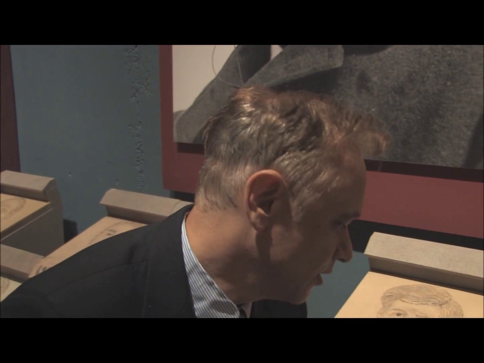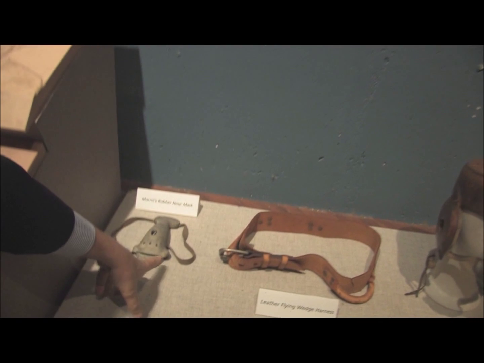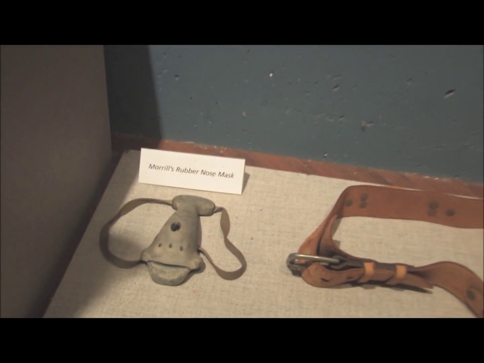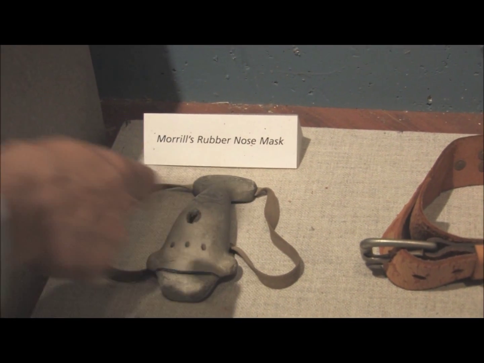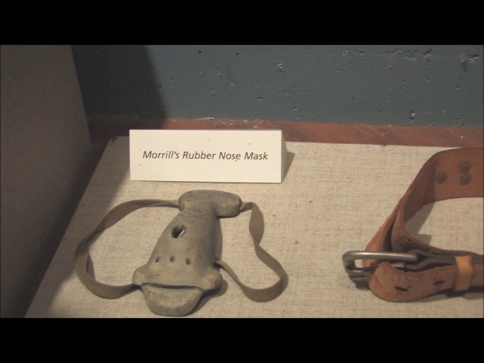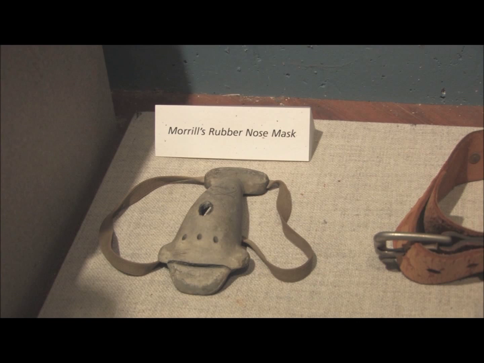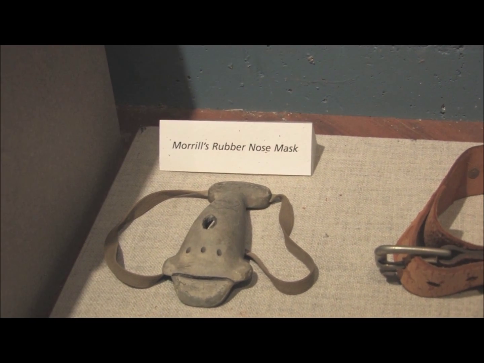Some of the other players were wearing a thing called a Morel nose mask, which was a hard rubber piece that they would clench together in their teeth. Underneath there's a little piece where you hold it with your teeth, and then this would go around, the strap would go around the back of your head. Those were popular for a very short period of time. And eventually commercially made helmets were manufactured.